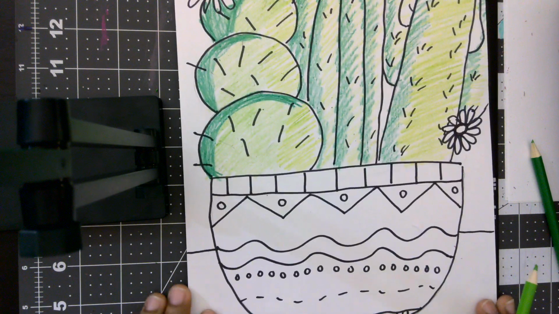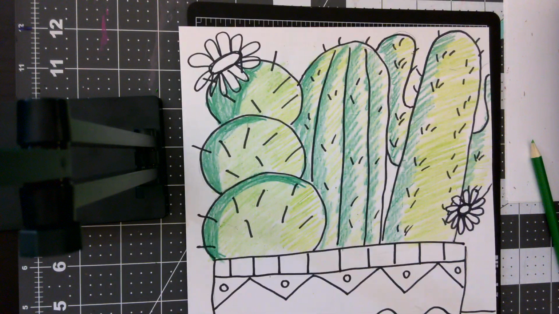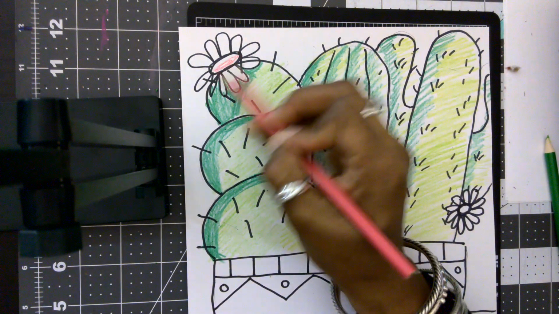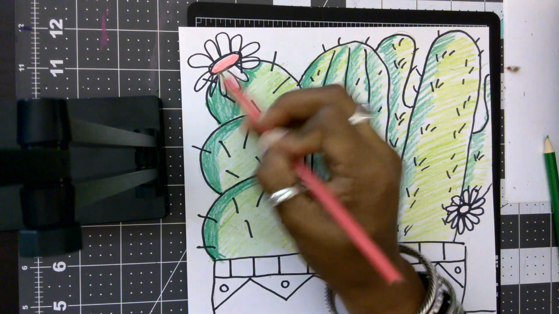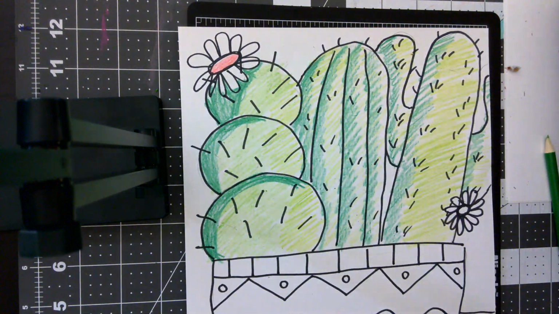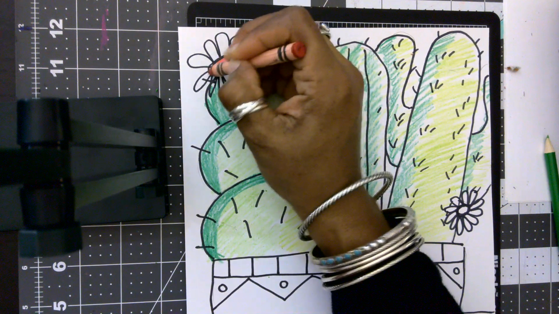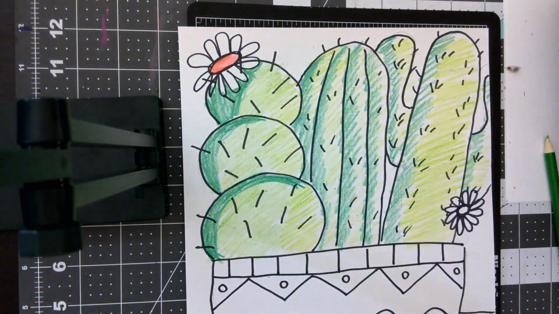So now I'm going to go and take care of my flowers real quick, and then we can go ahead and get into the background. So I'm just going to go ahead and you see here, I'm just going to do one color there, but I'm going to do the same thing I did before. I'm going to kind of add a little bit of a darker edge.